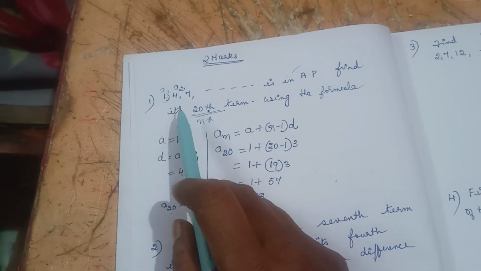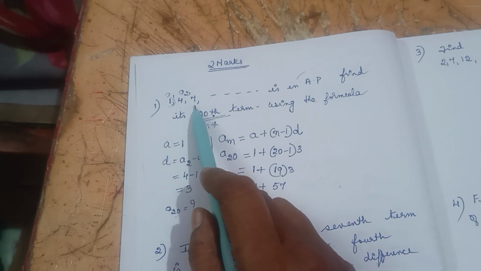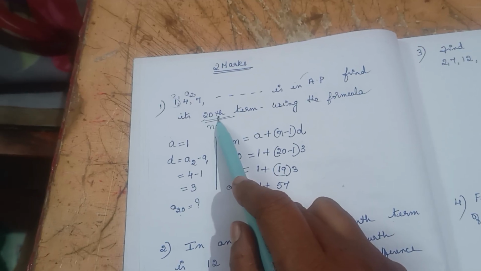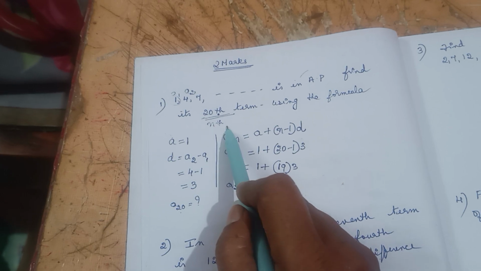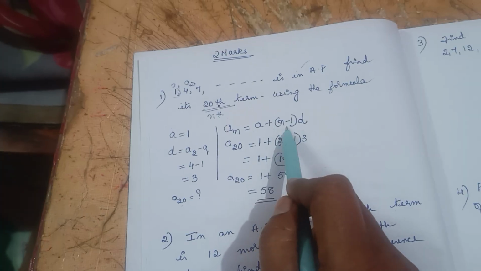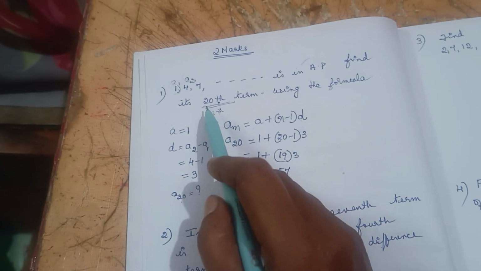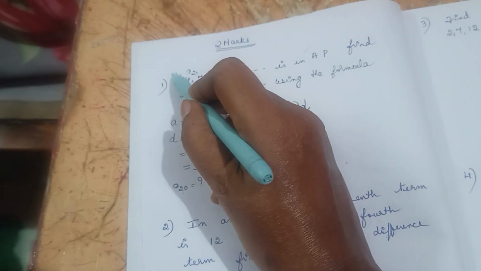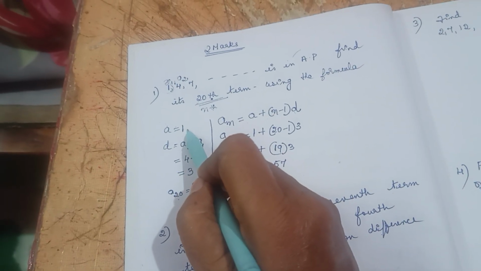So the first type of sum which I have taken here is an arithmetic progression given as 1, 4, 7. An AP is given. You have to find the 20th term using the formula. So 20th term means you have to use the nth term formula. The nth term formula is an equals a plus n minus 1 into d. So let's see what details we can get from the sum. 1 is nothing but the first term, a1. So the first term a is 1.